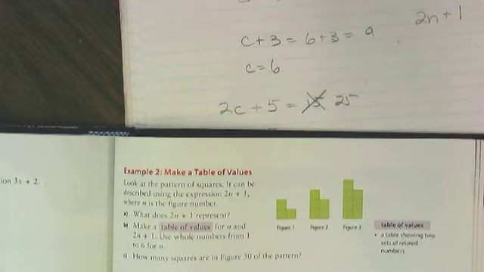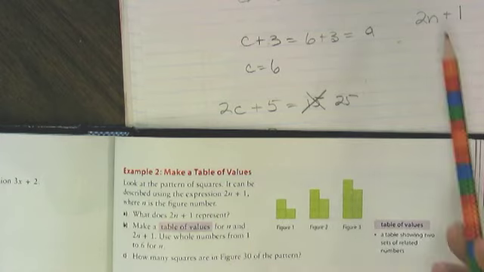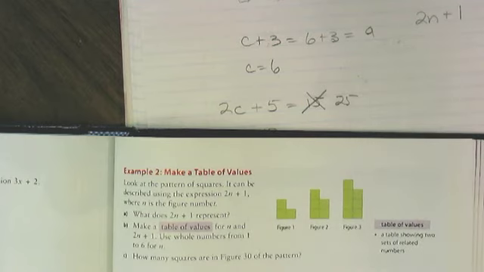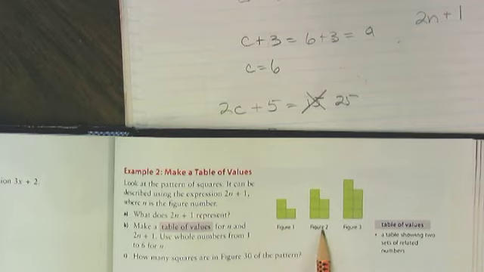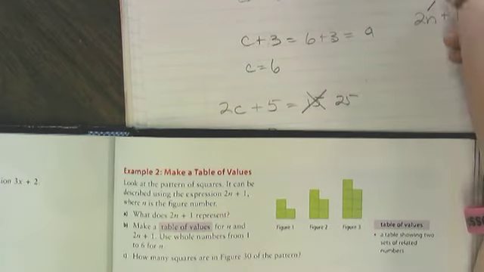What does n represent? The one on the top? Yeah. 1 is 2 times 1 plus 1 is 3. Okay. So the n represents the figure number.